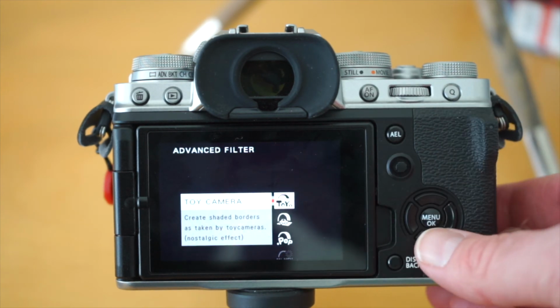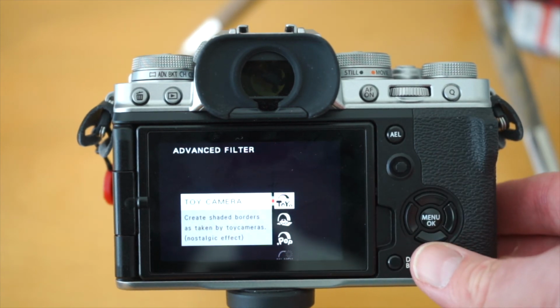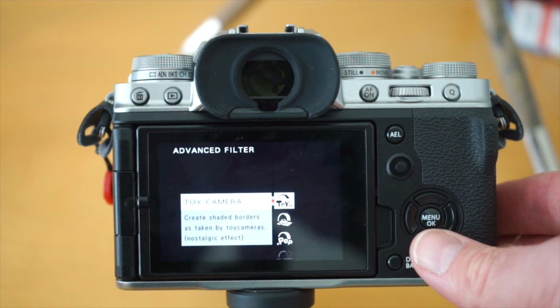First one here, toy camera. And I'll do video with some of these to show the photos that come out of these.